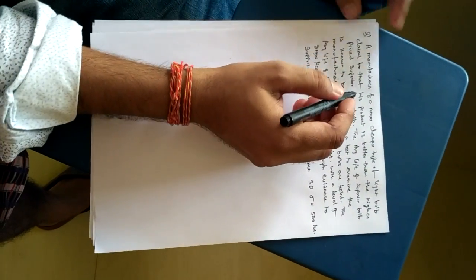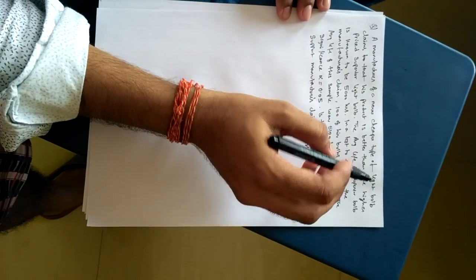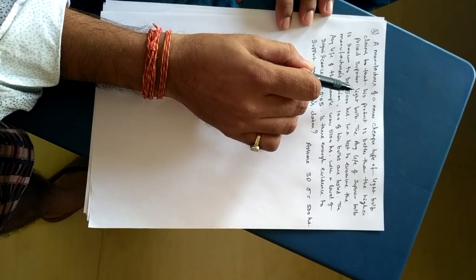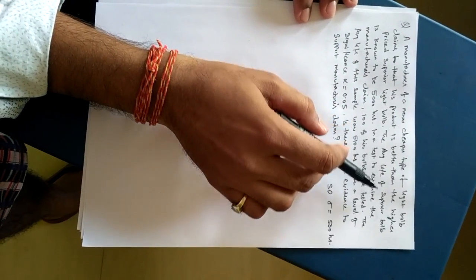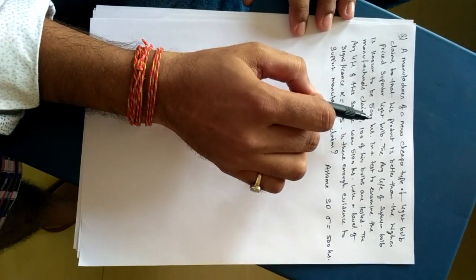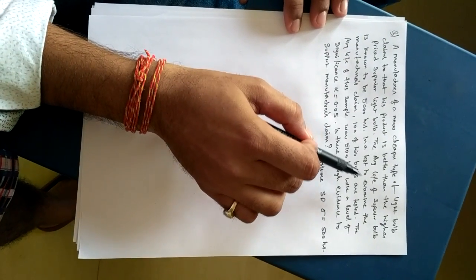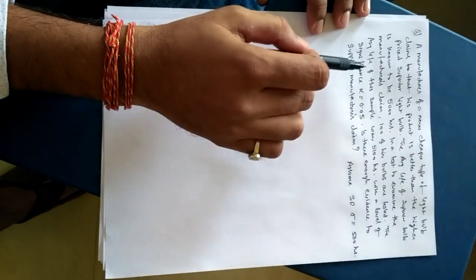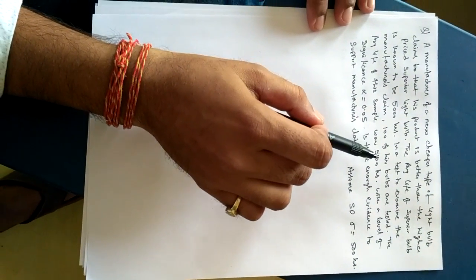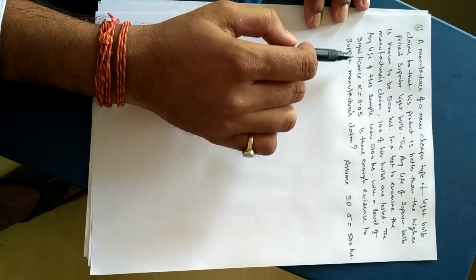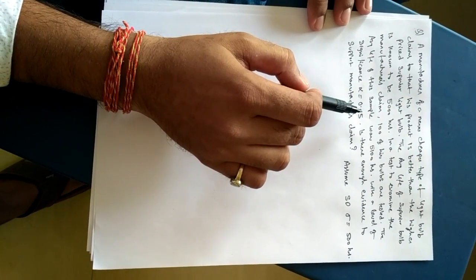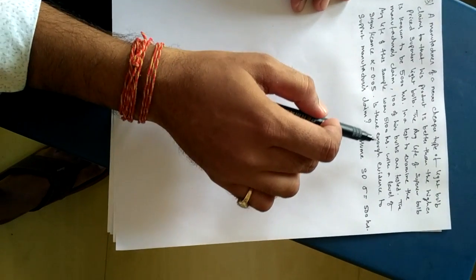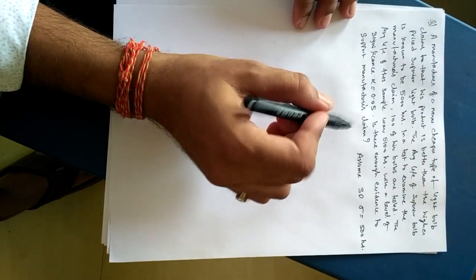A manufacturer of a cheaper type of light bulb claims that his product is better than the higher price superior light bulb. The average life of the superior bulb is known to be 5,000 hours. In a test to examine the manufacturer's claim, 100 of his bulbs are tested. The average life of this sample was 5100 hours, with a level of significance alpha at 0.05, that is 5%. We have to test, is there enough evidence to support the manufacturer's claim?